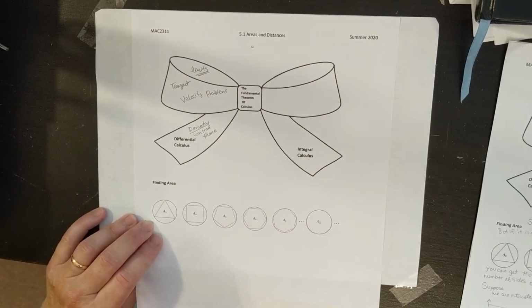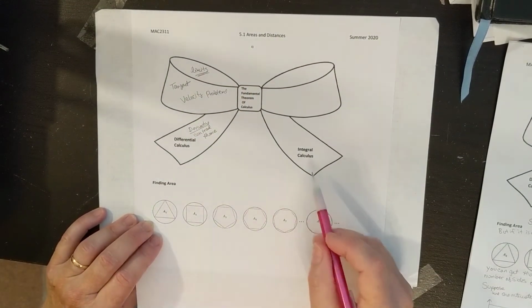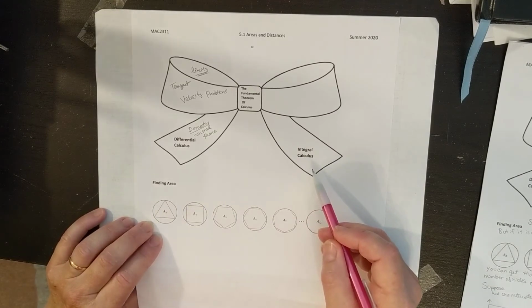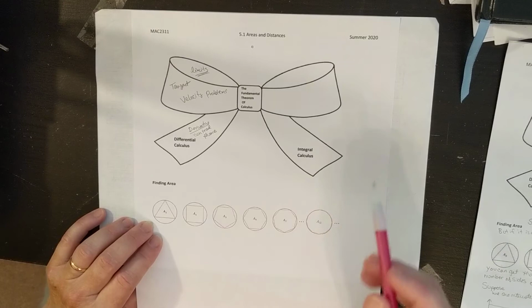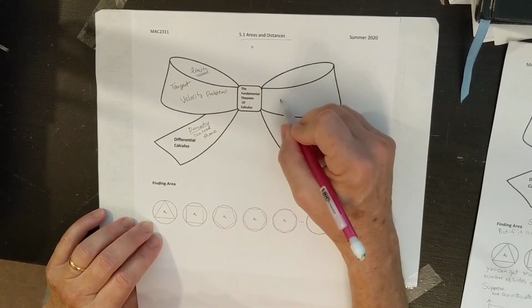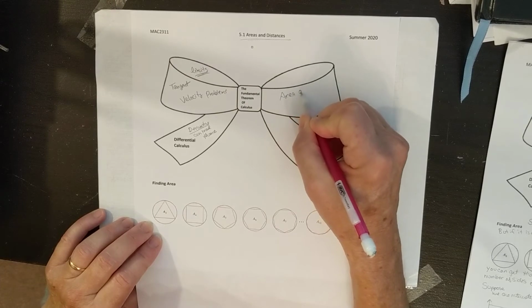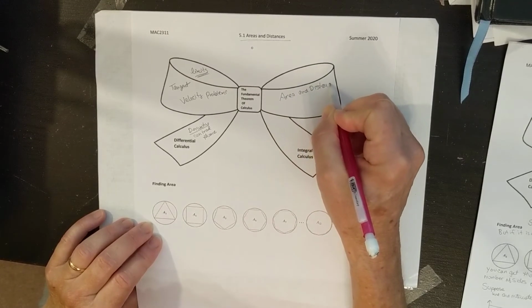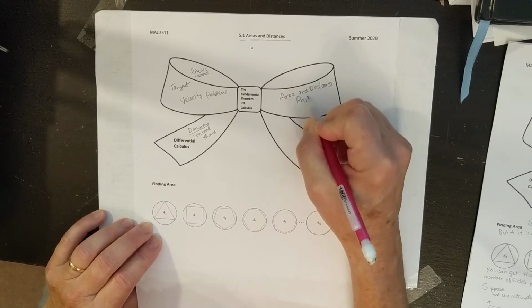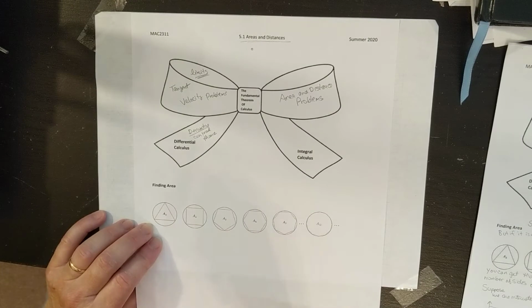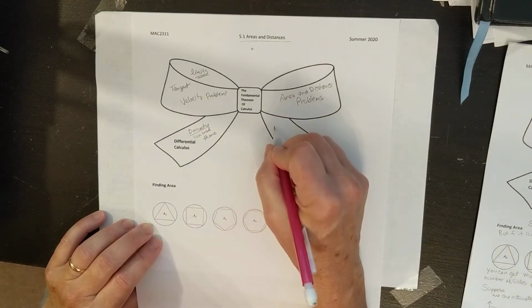As we look at the branch of integral calculus, there will be a couple of problems that we consider, and today we're going to be looking at the area and distance problems. When we look at the area and distance problems, it's going to help us develop the central theme of integral calculus, which is called the definite integral.